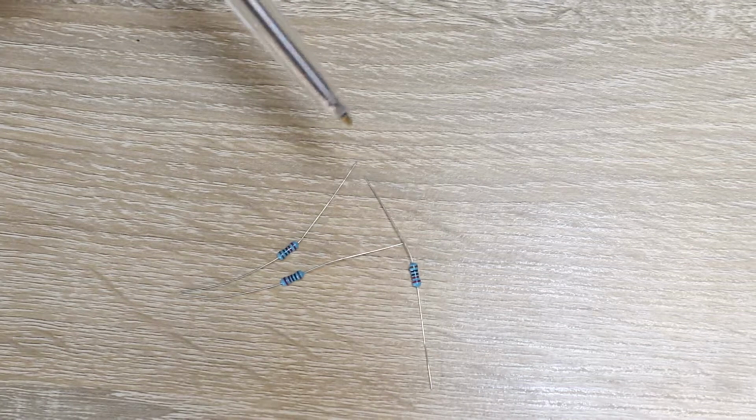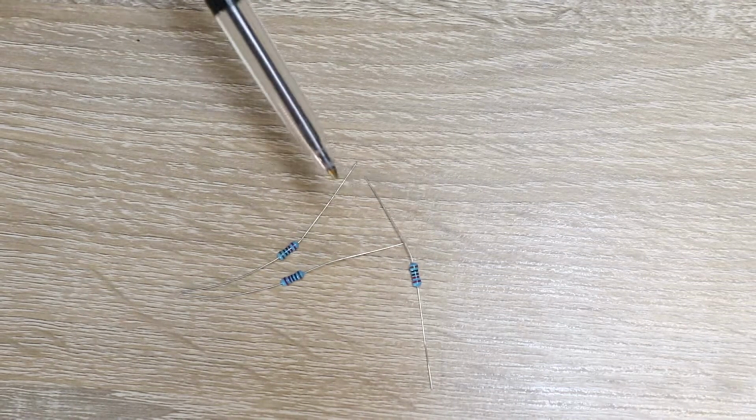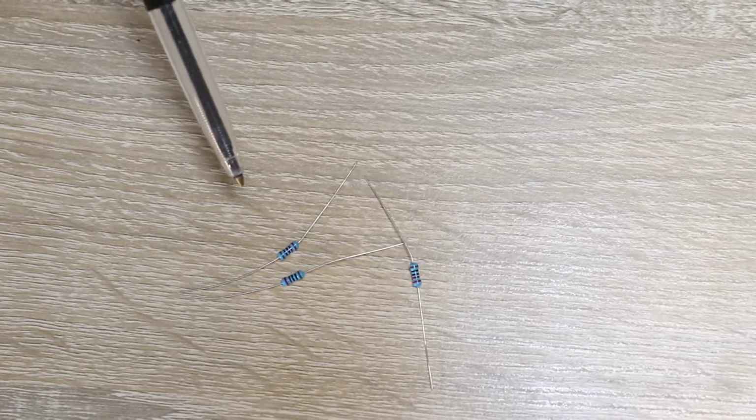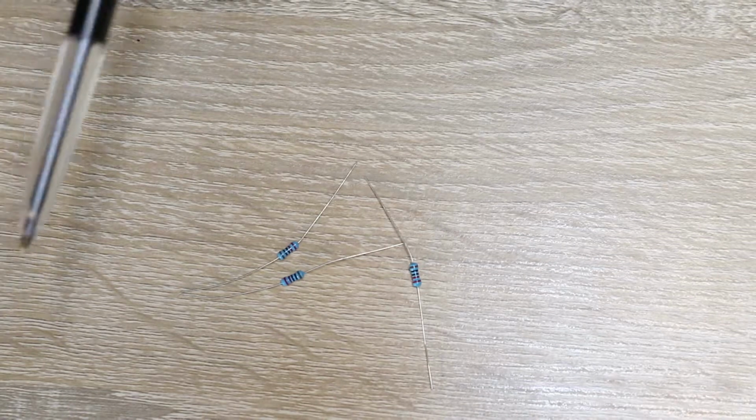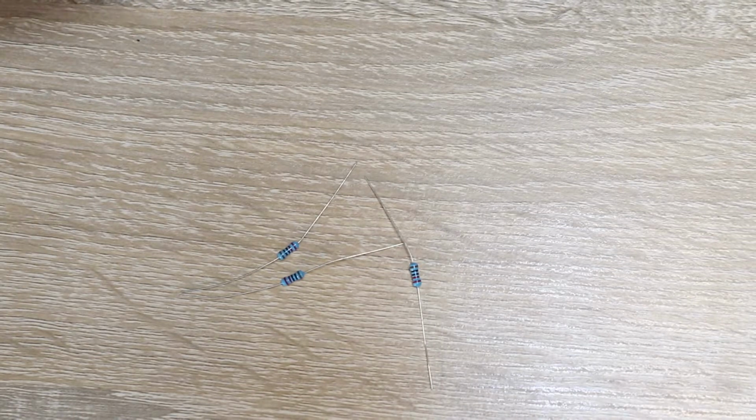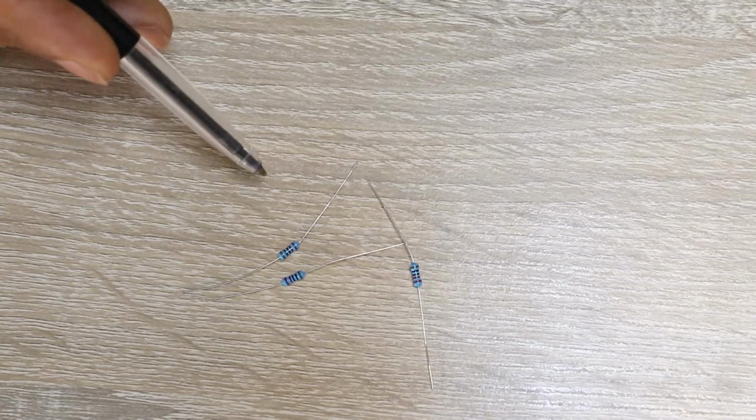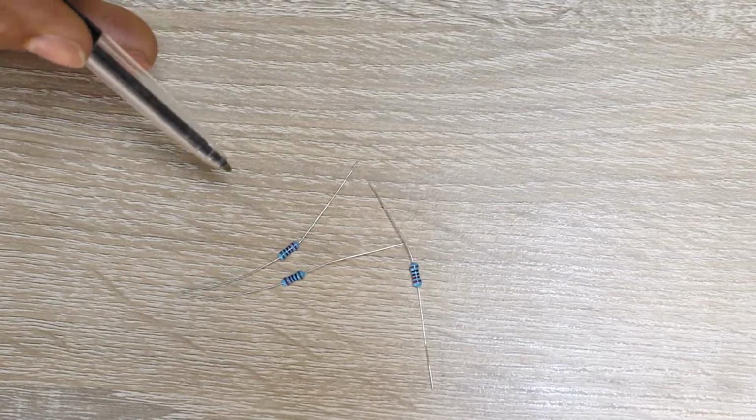They do come in different sizes, and the different sizes we are going to use as we move on with our series, because different circuits or different systems prefer different sizes of resistors. But for now, if you can get yourself 220 ohm resistors, it's fine.